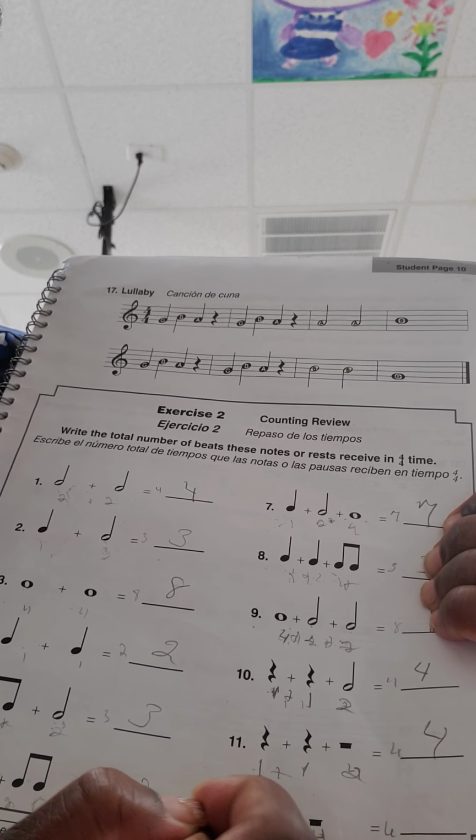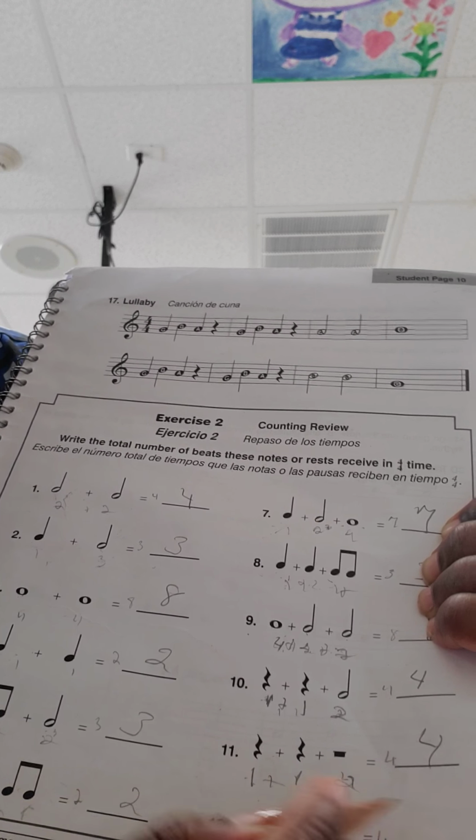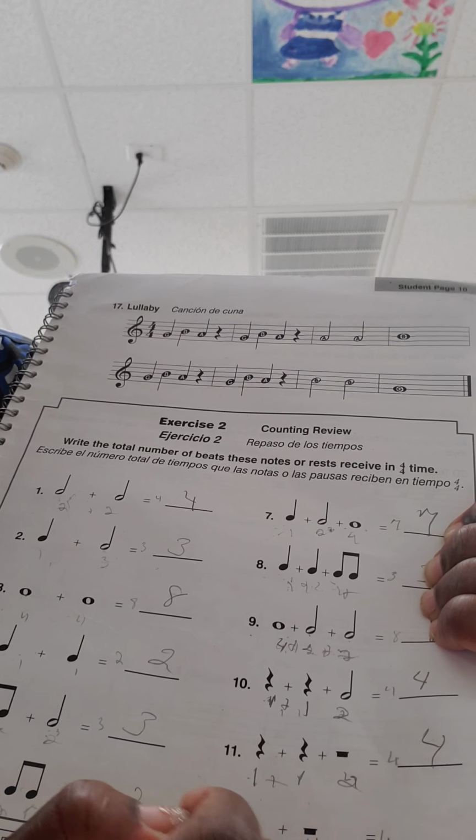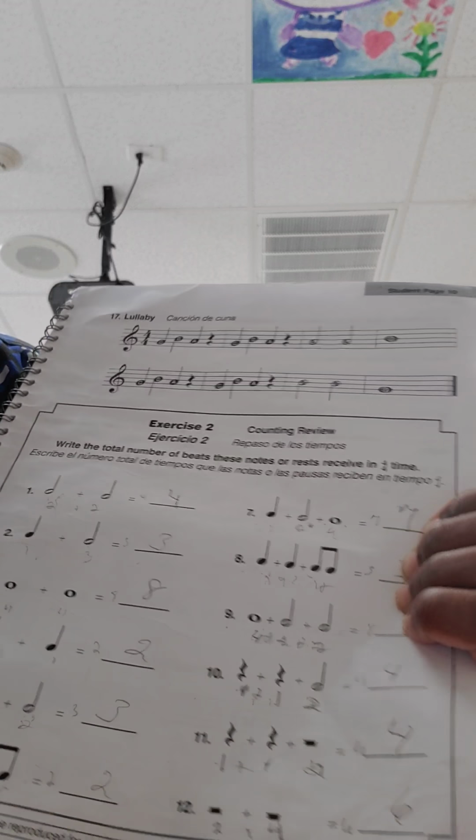All right, the last one, number 12. We have a half rest plus a whole rest. So 2 plus 4 is going to be 6.